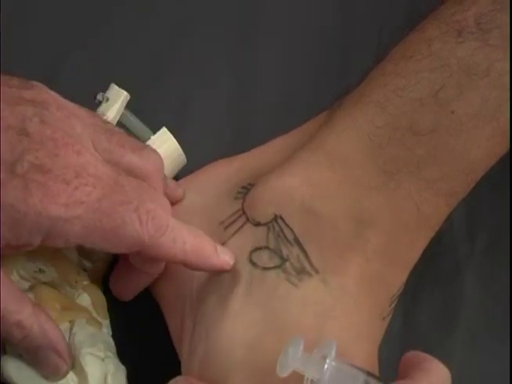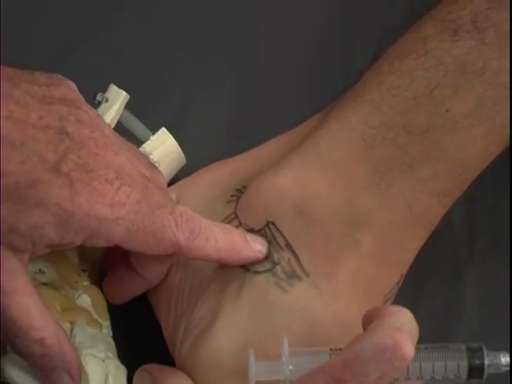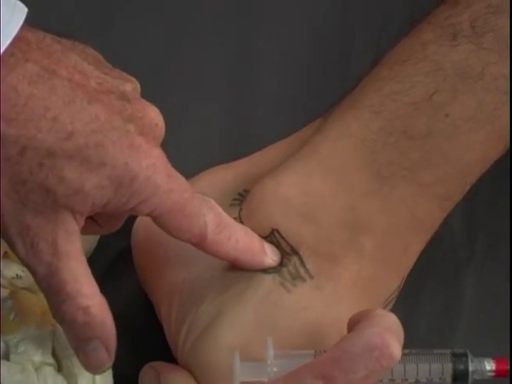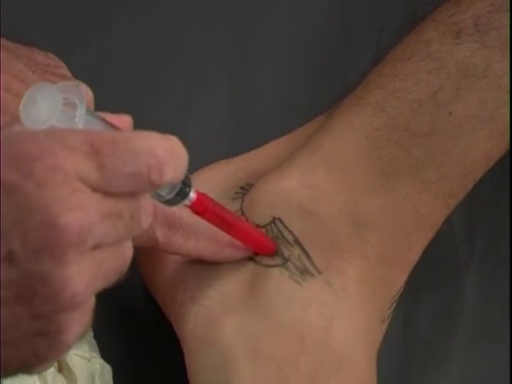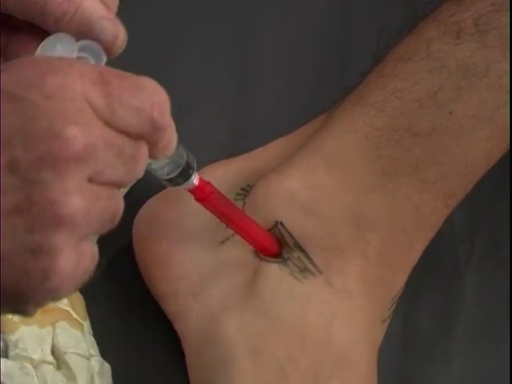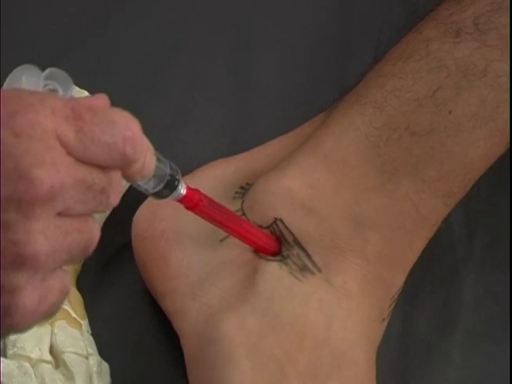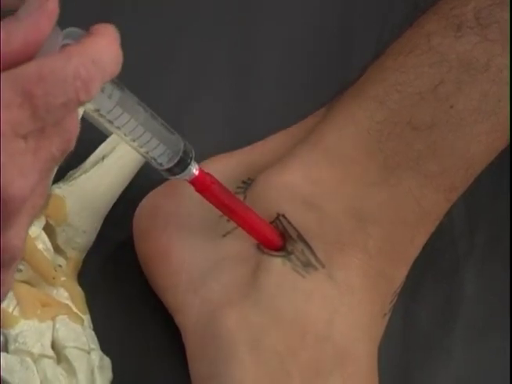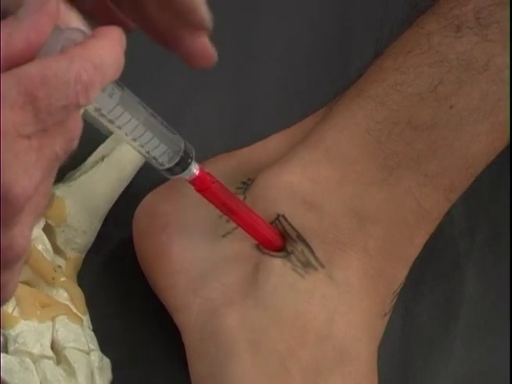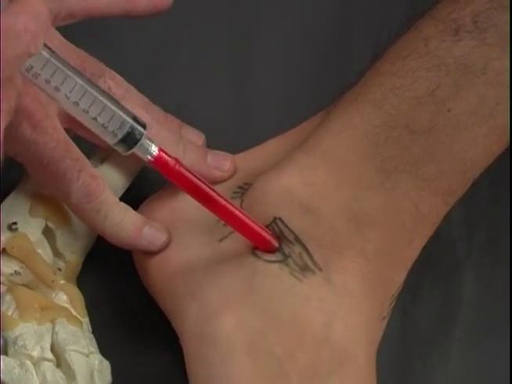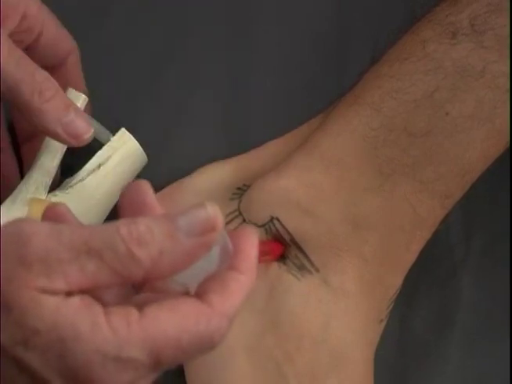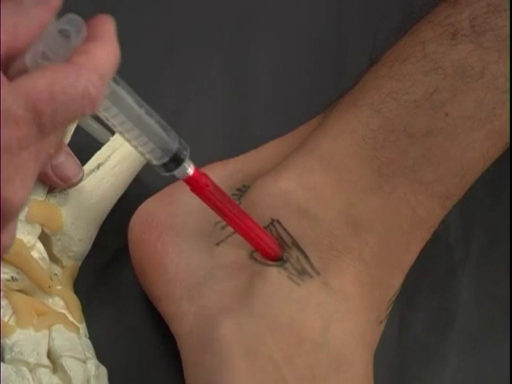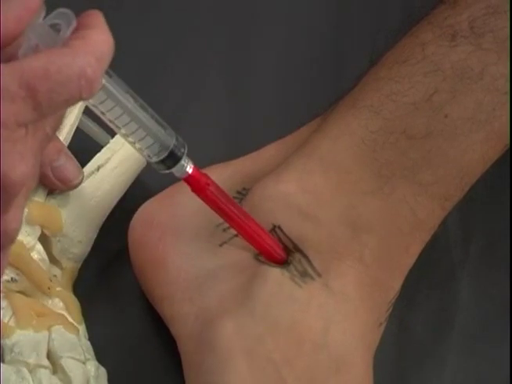And when we do the sinus tarsi, we can invert the foot a bit and put our finger right in the joint space, go directly into that. We can use a 1.5-inch needle or a 2-inch needle, and we can either deposit 3 to 5 cc's of our preferred solution into the area, or we can walk around and do the interosseous talocalcaneal ligament inside it on bone.